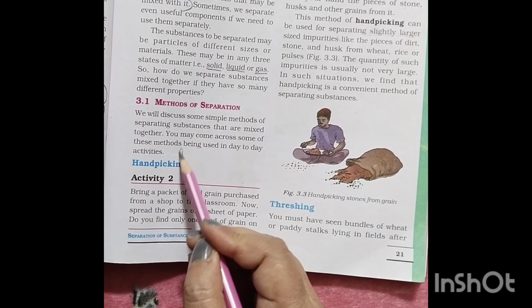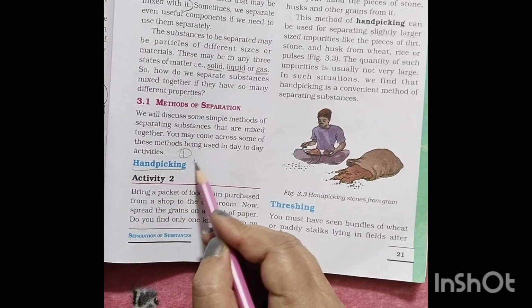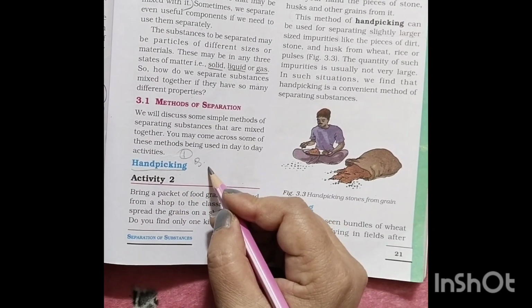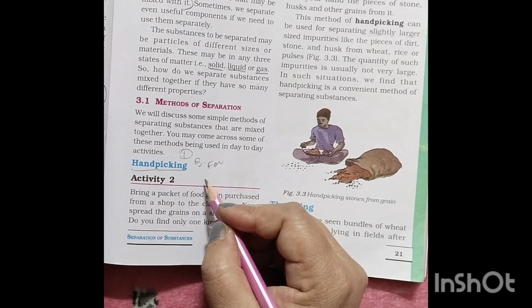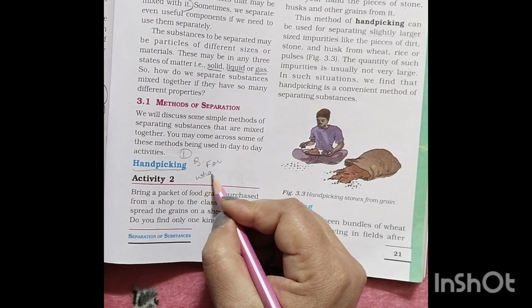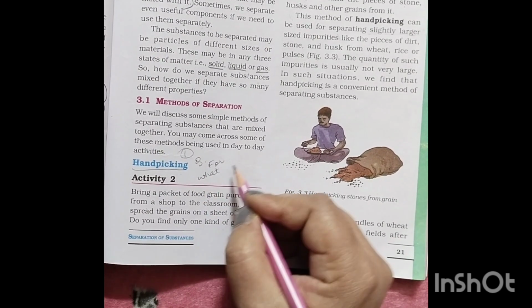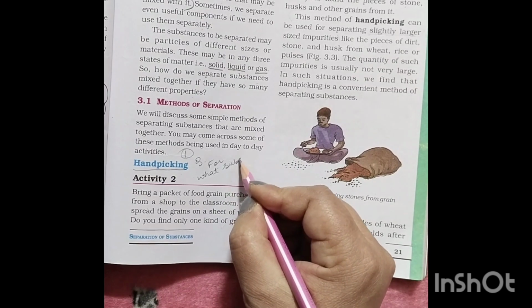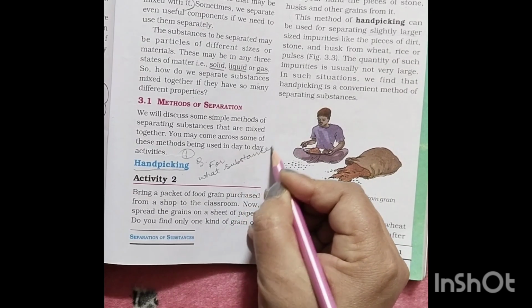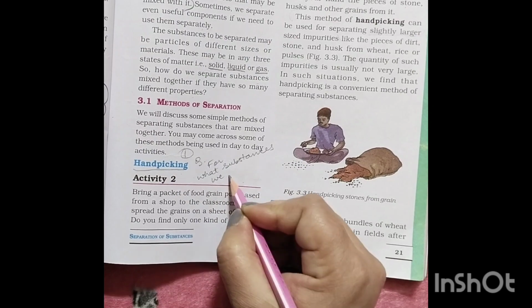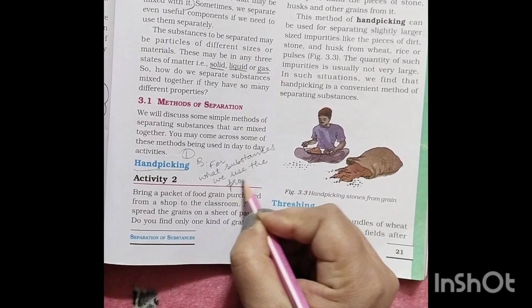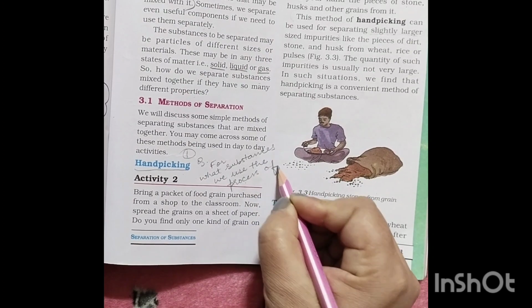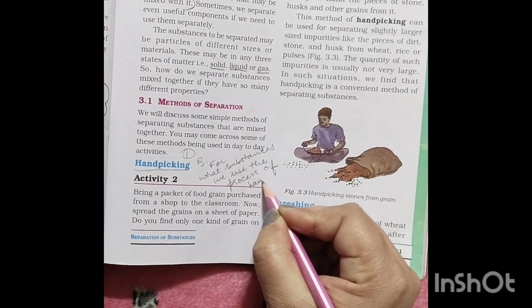For example, number one, hand picking. Now, the question is, for what substances do we use the process of hand picking?